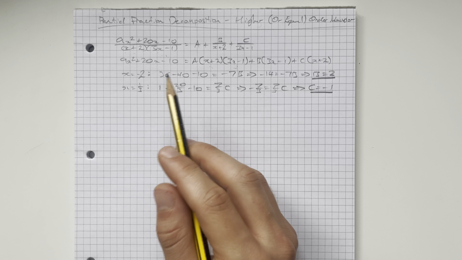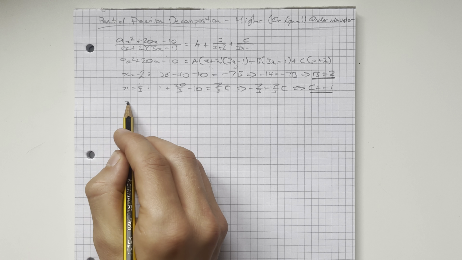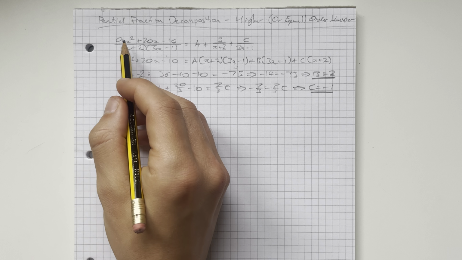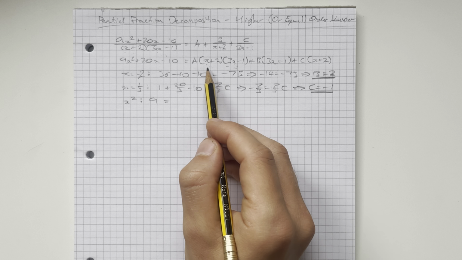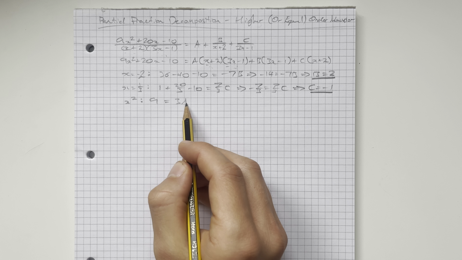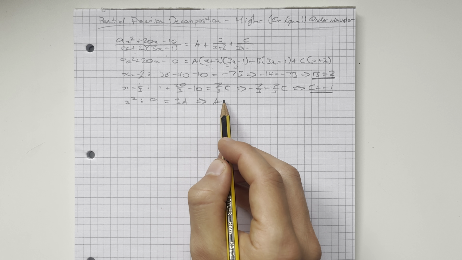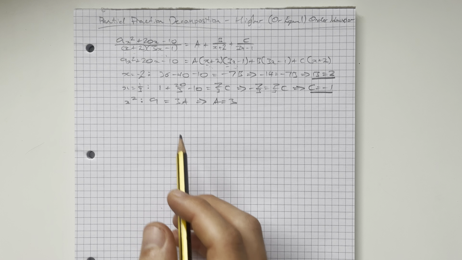Now then, we've used both the values for x that are going to cancel off this term. So we'll start comparing the coefficients. When we think about x squared, the highest power, on the left it's going to be 9. On the right hand side, well, if we expand this out, we'd end up with 3x squared. So it's 3, lots of a. Divide 3 by both sides, and a must be equal to 3 as well.